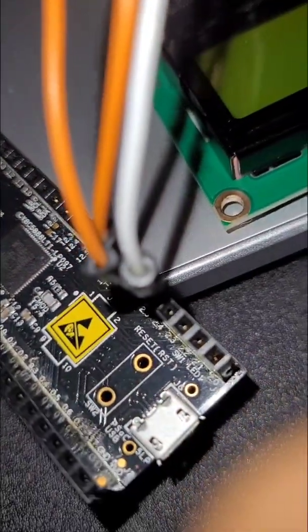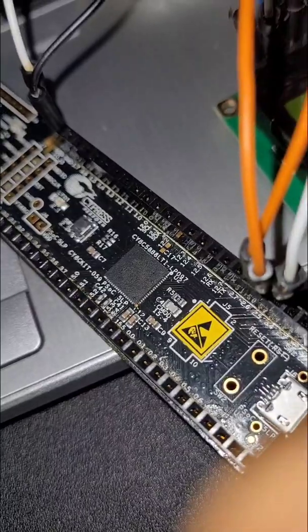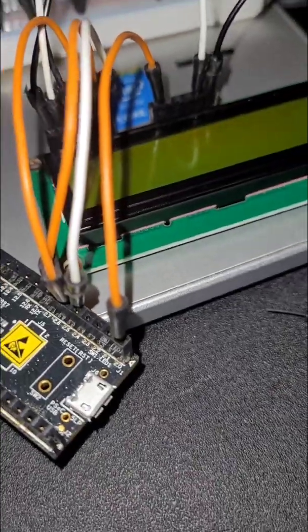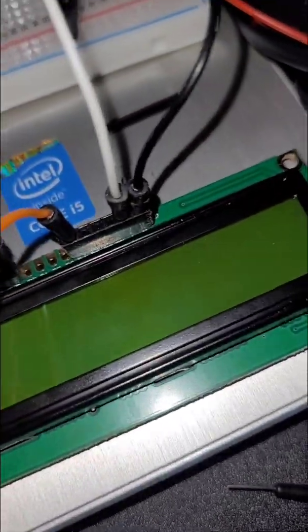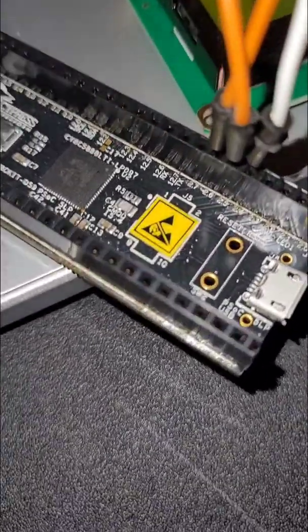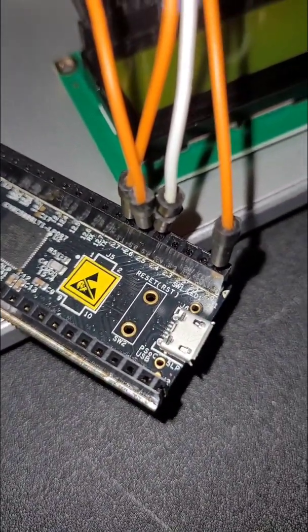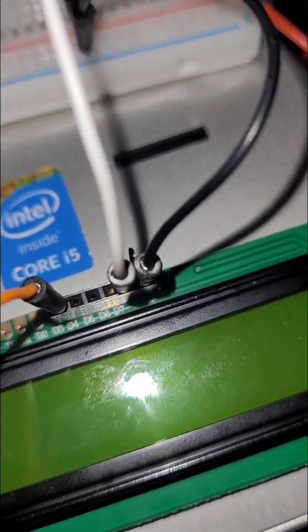The D4 pin should go to pin 20. The D5 pin should go to pin 21.